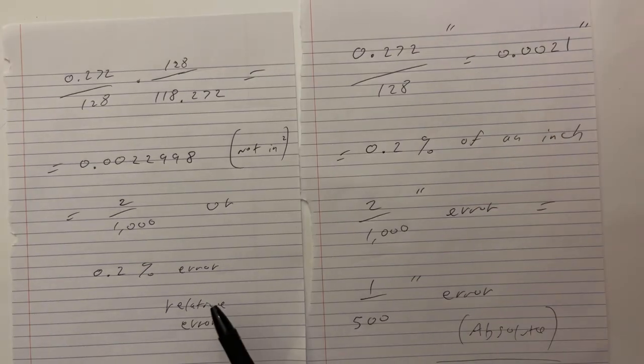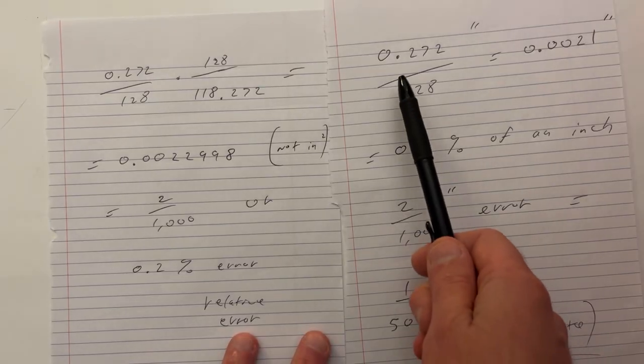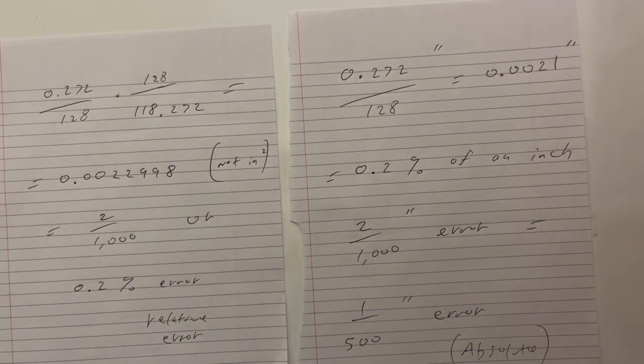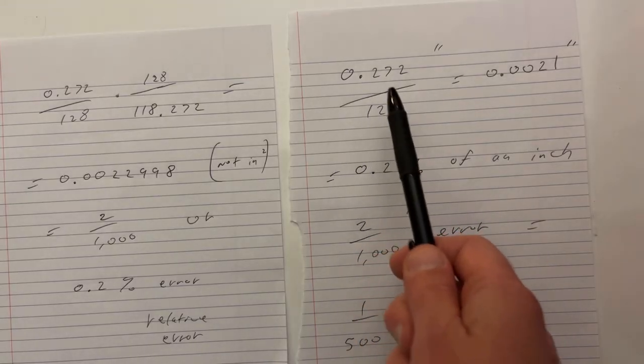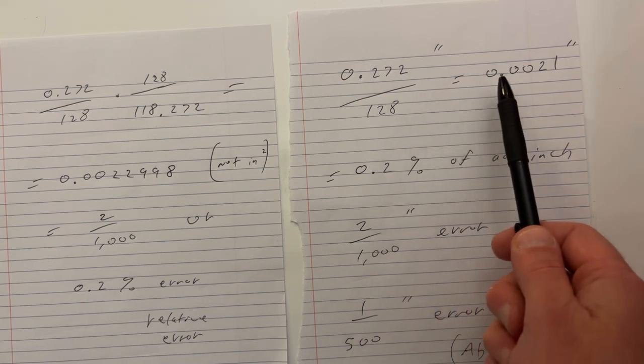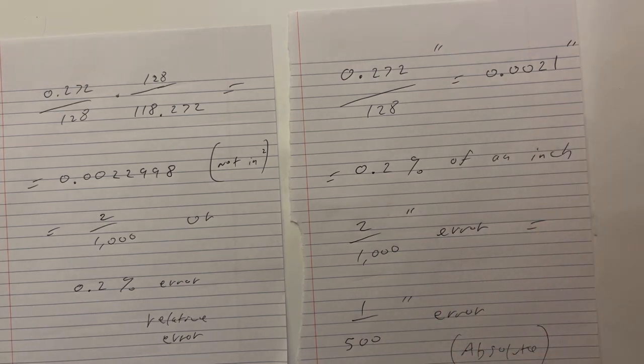So now if we want to see how much of an inch we're off by, like are we off by a 1/4 inch or a 1,000th of an inch or whatever, and we want to keep our inch units, then we can take how much we're off. We're off by 0.272 128ths of an inch. So obviously that's a very small fraction of an inch. Go ahead and divide 0.272 by 128. We get 0.0021 inches is how much we're off for our absolute error.